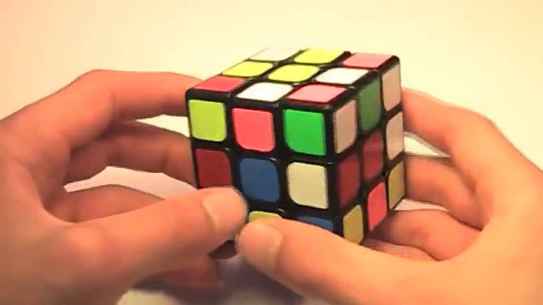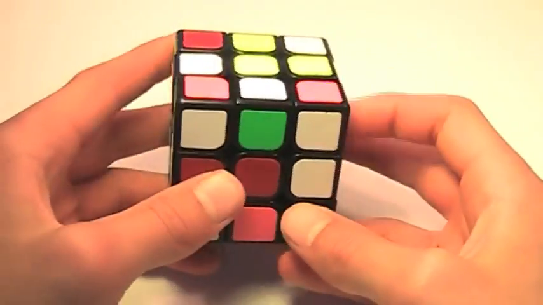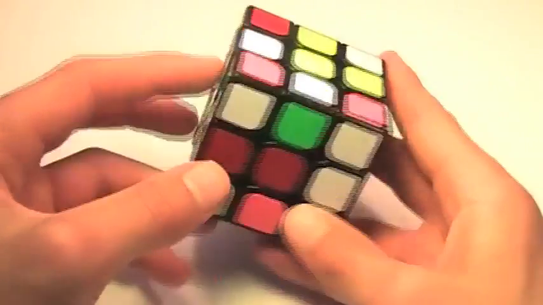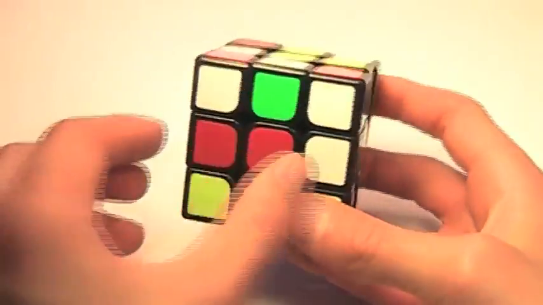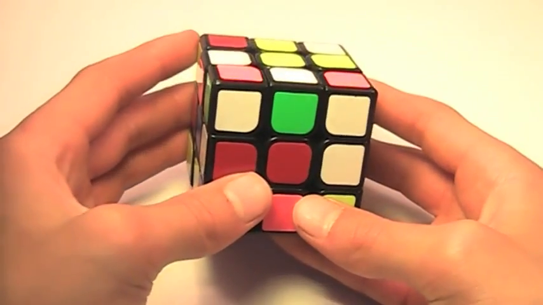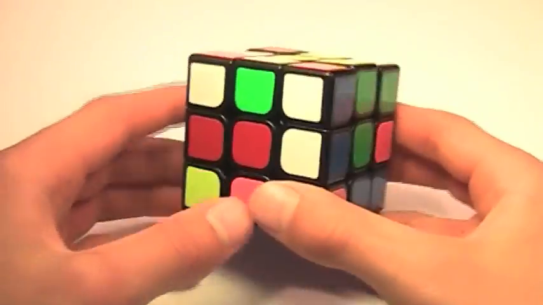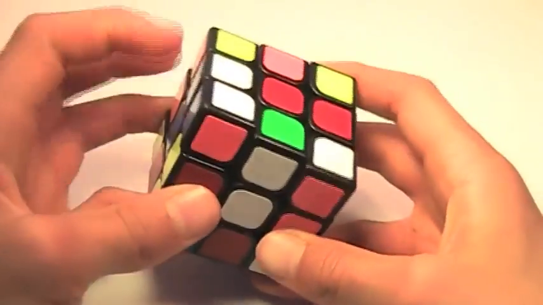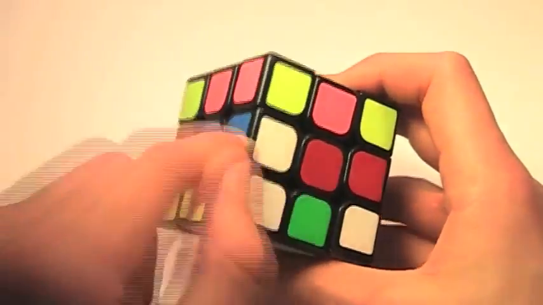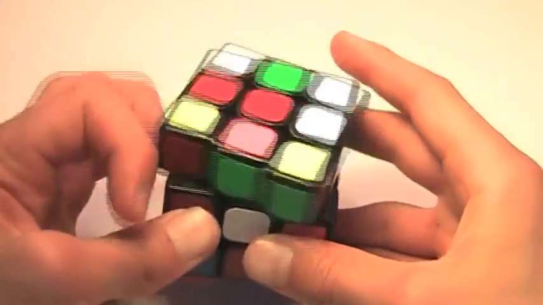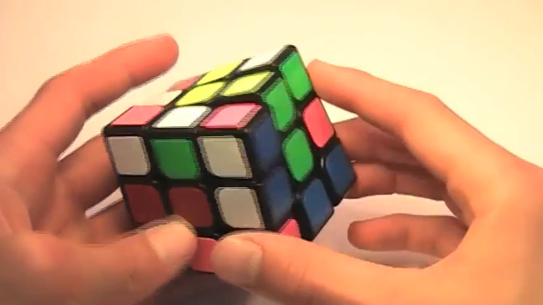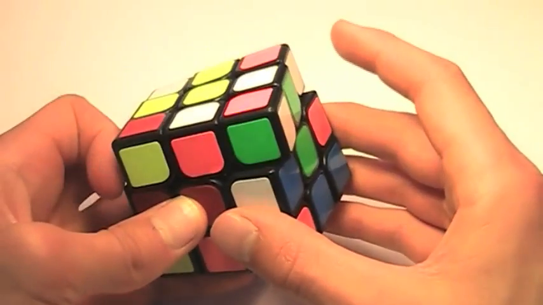Okay, so this is where it gets a little more complicated. What we're going to do is look at the pieces, which are all on these faces. We're going to notice that if we moved this piece over, it would be matching up. However, this white and green edge can also be matched up right here. We just move it over.